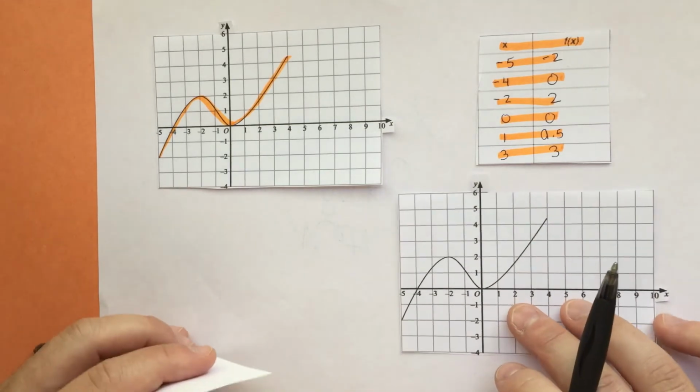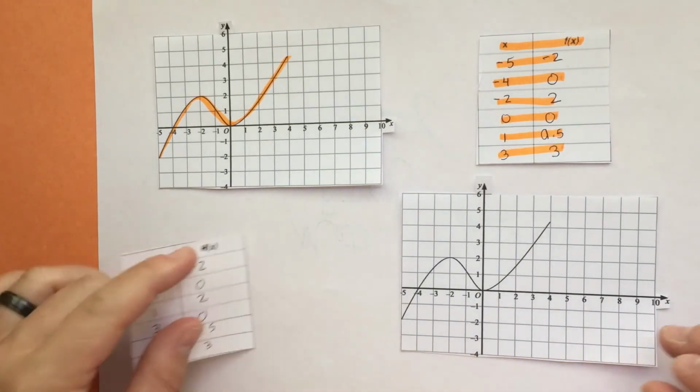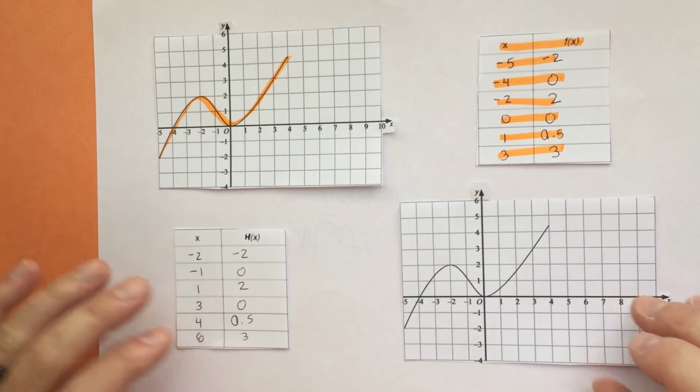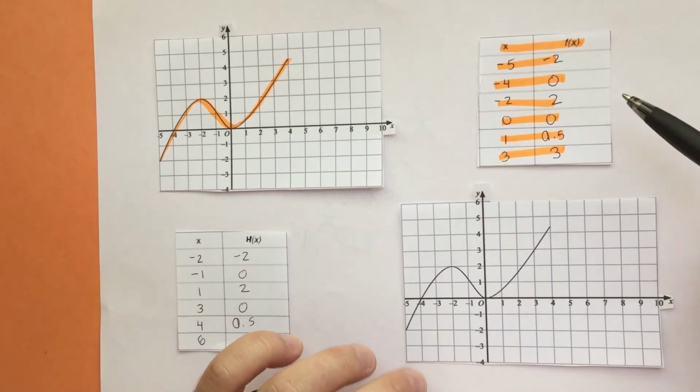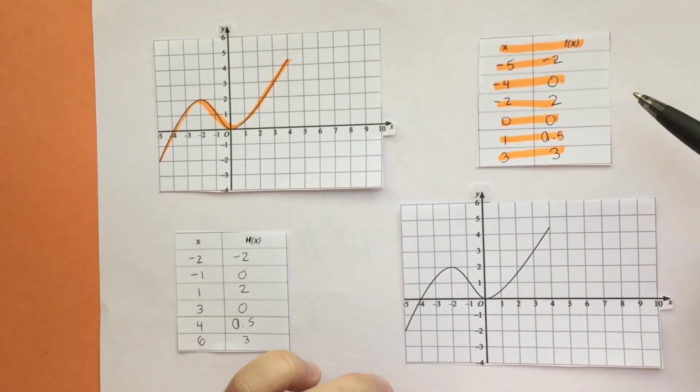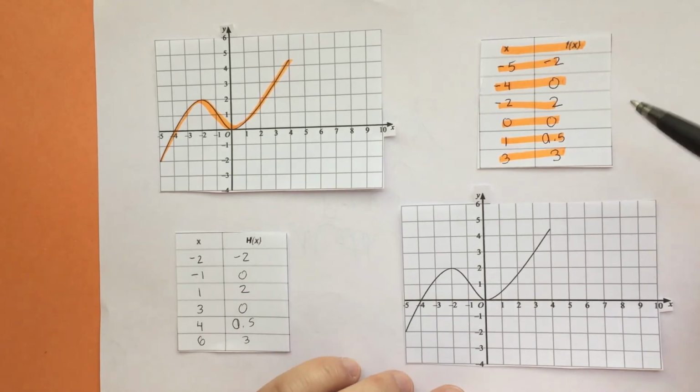So now, before I gave you the equation, now I'm going to give you the table for the transformation. Well, we're going to have to figure out what our equation is for h of x. We're also going to have to figure out what the graph is. Well, let's go ahead and plot the points.